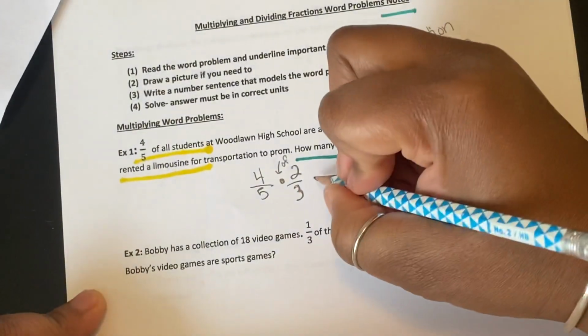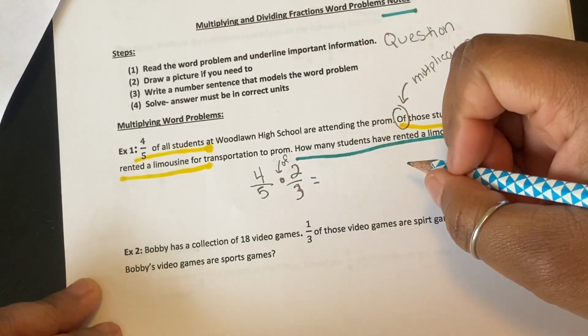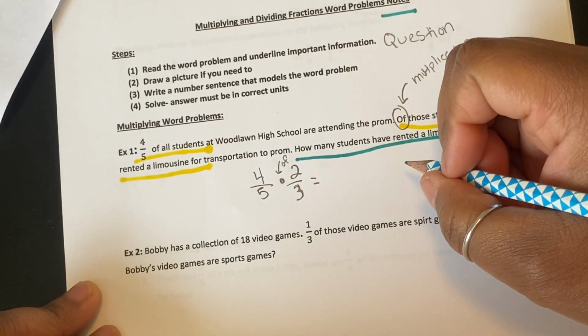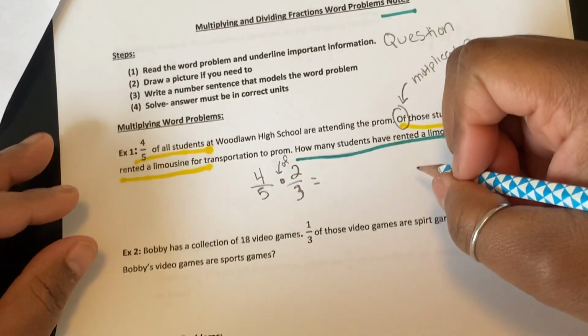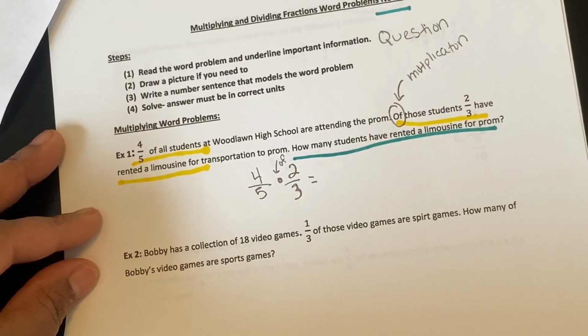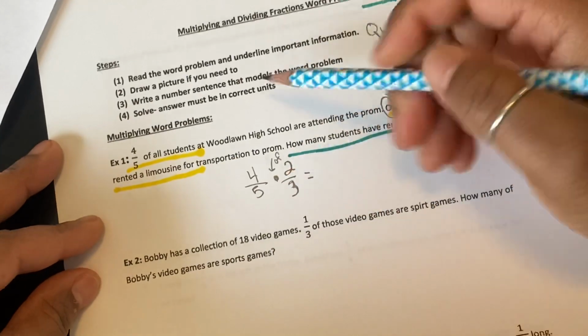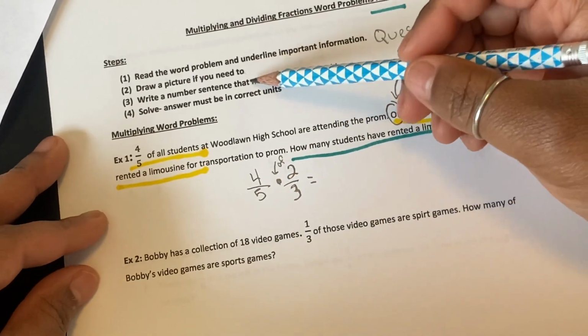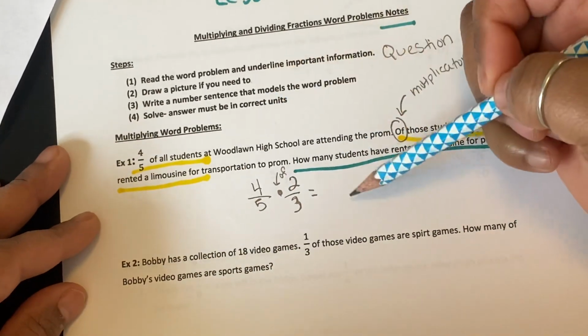The question is how many students rented a limousine for prom? So now that we know it's multiplication, we've written out. So step 2 here is draw a picture if you can. We didn't need a picture here.